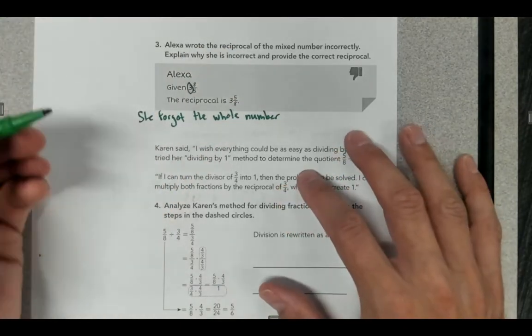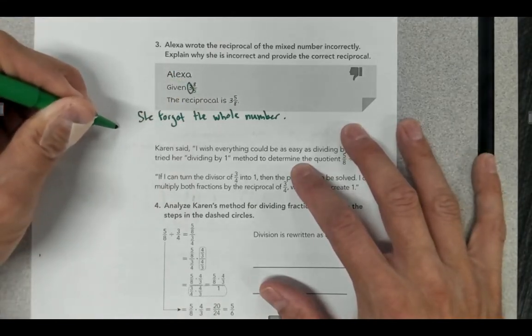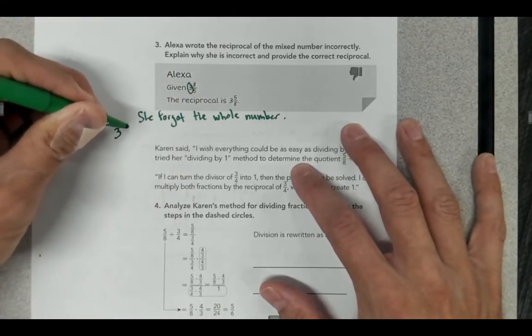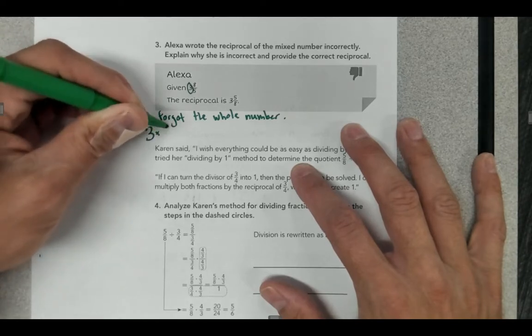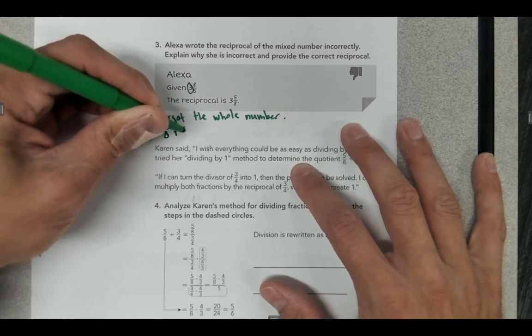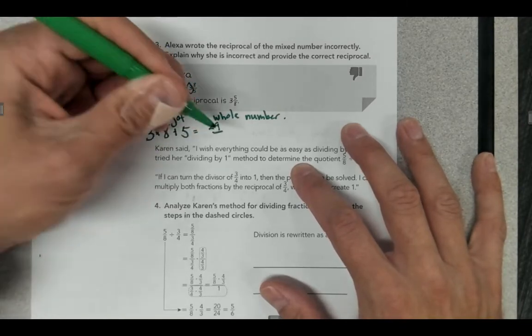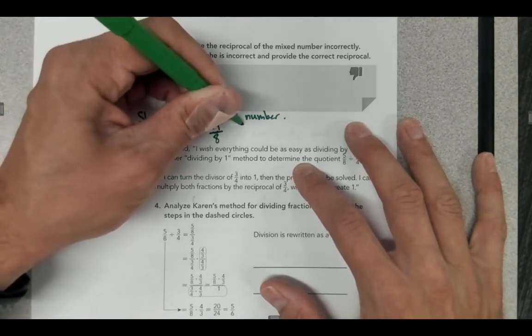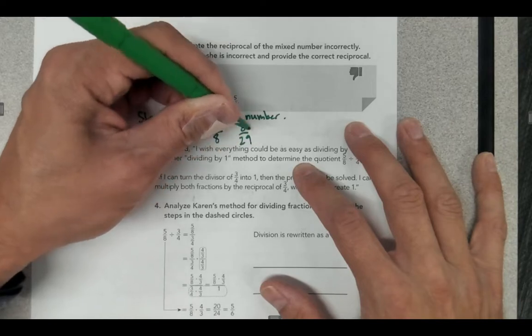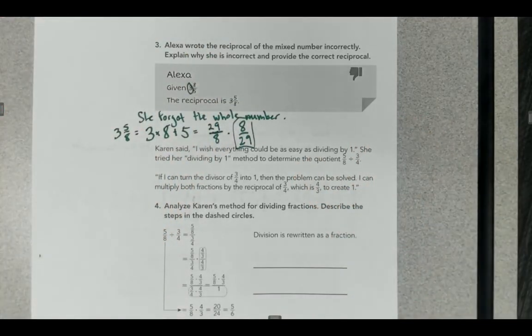Since she forgot the whole number, I need to turn it into an improper fraction first. So 3 and 5/8 is going to be equal to whole number times the denominator plus the numerator equals the new numerator over the original denominator. And then the reciprocal is going to be 8/29. Because when I multiply those out, I'm going to get 1.